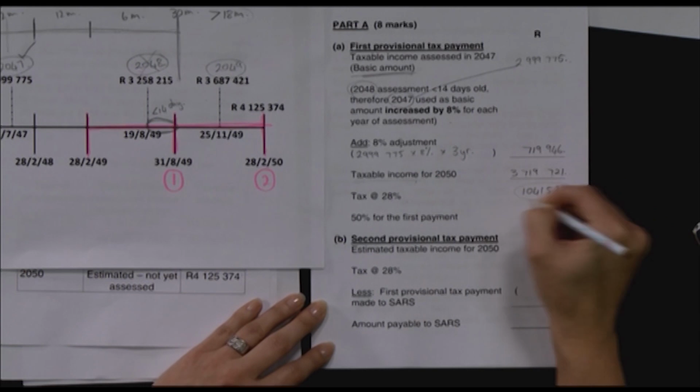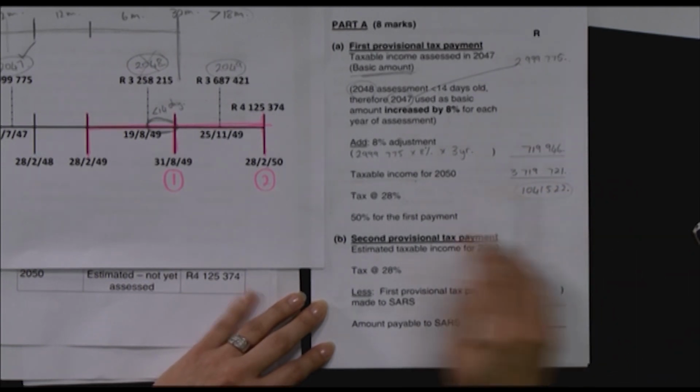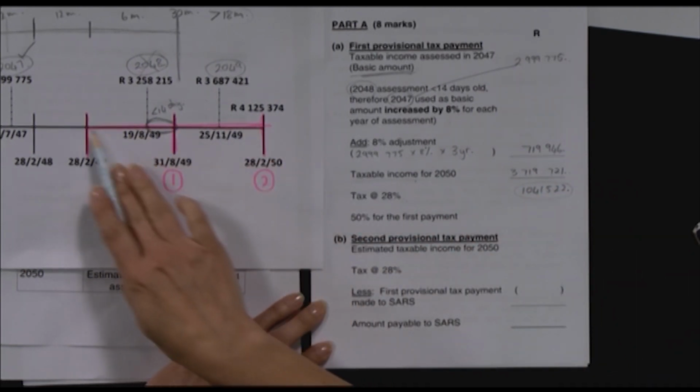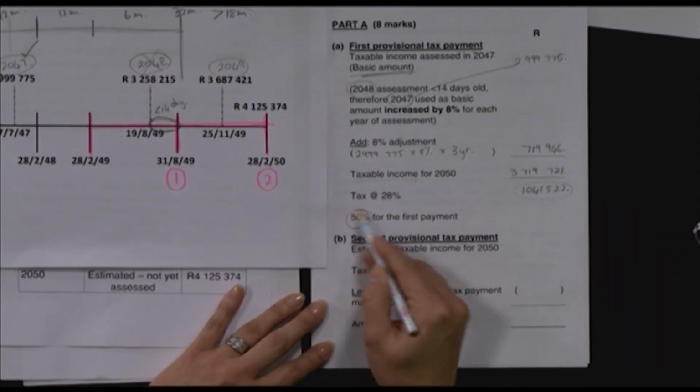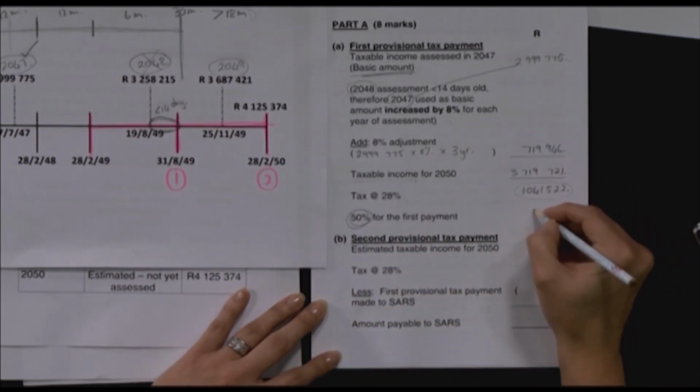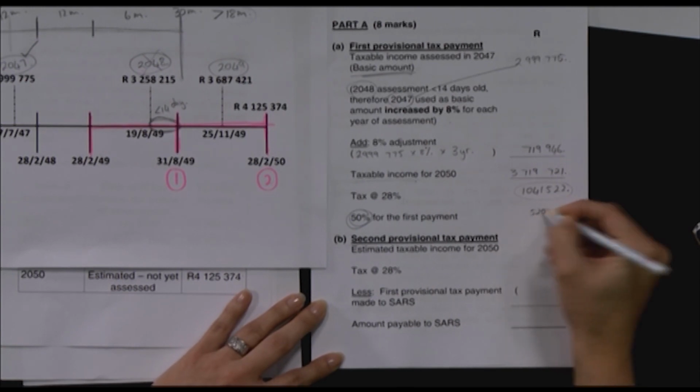And this is not the amount that I will pay. Because I'm only halfway through the year, this is my first payment, I will only pay half of the amount now. And that's why I will multiply by 50%.